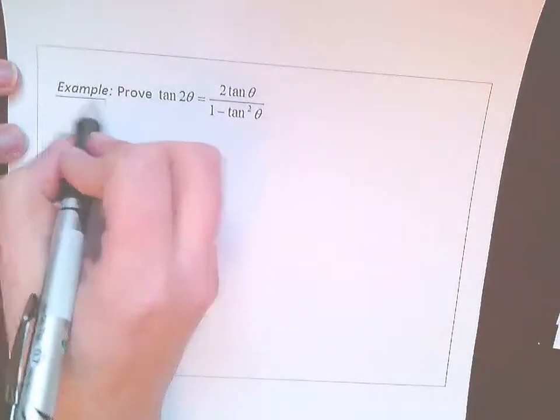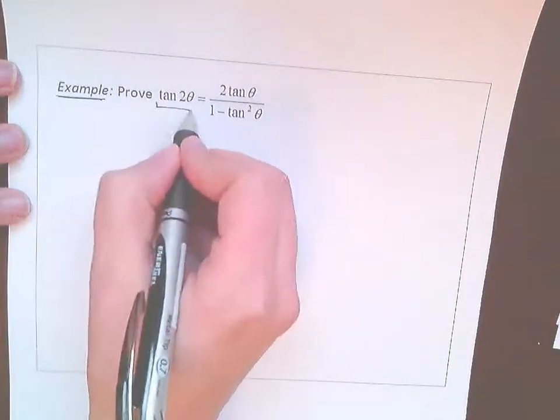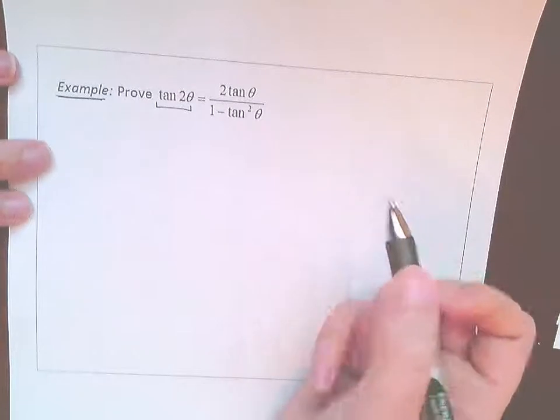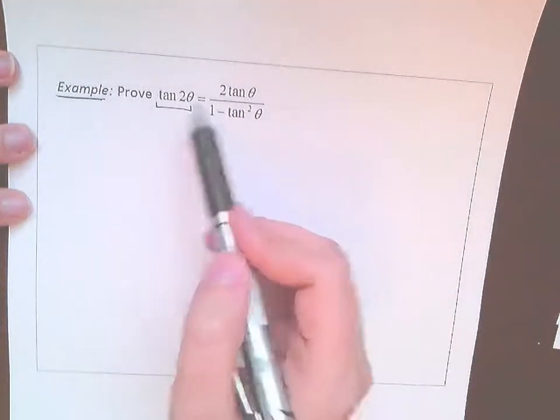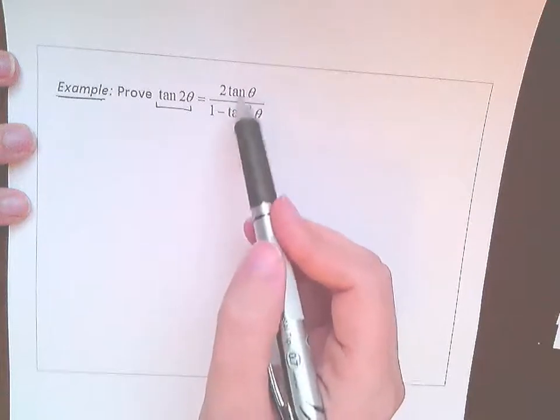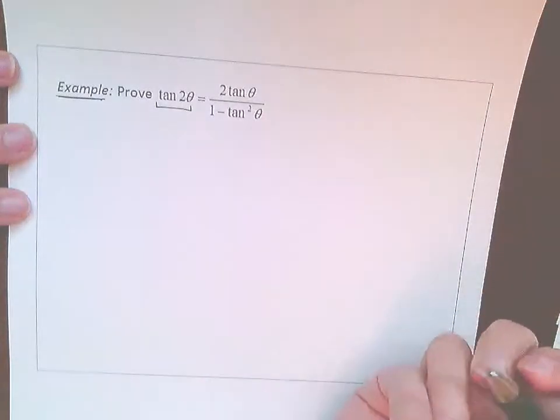Now, the example that is provided in the notes is for tangent of 2 theta. So we use this to basically explain why tangent of 2 theta ends up equaling this.